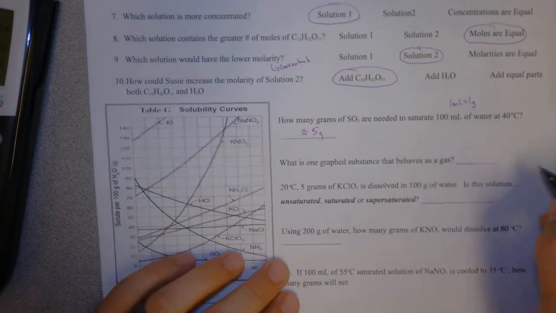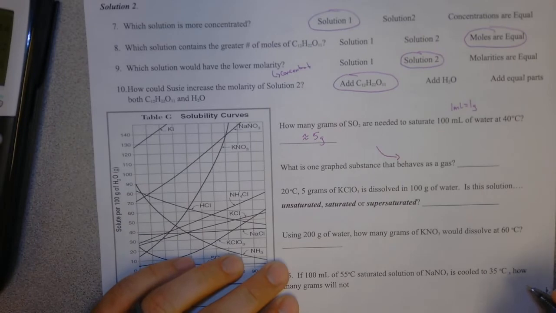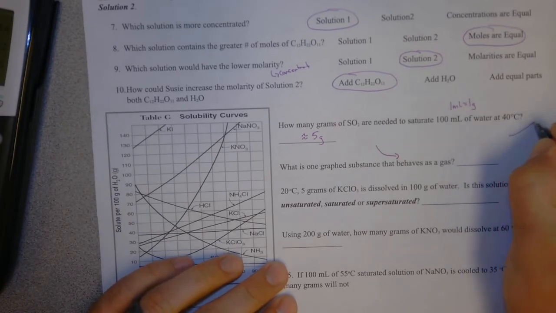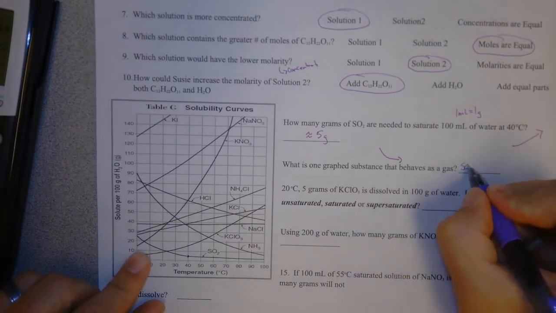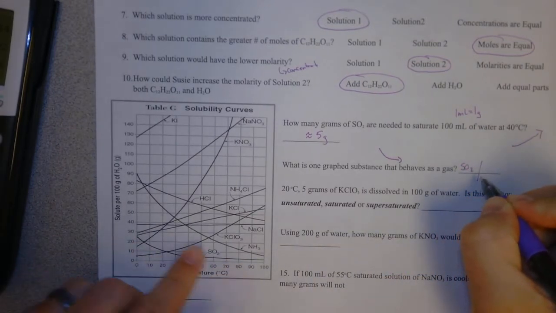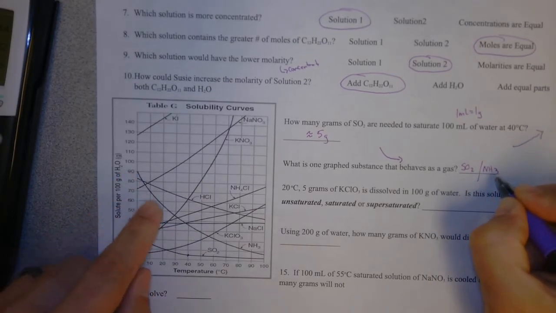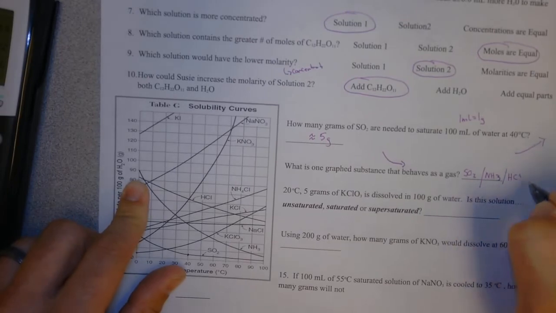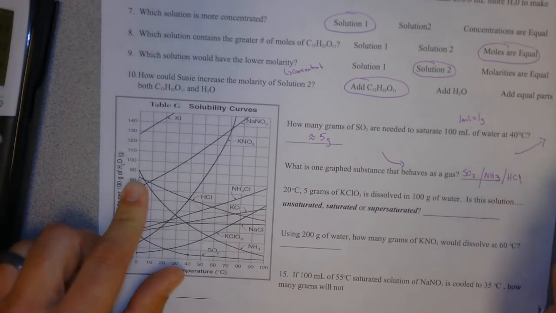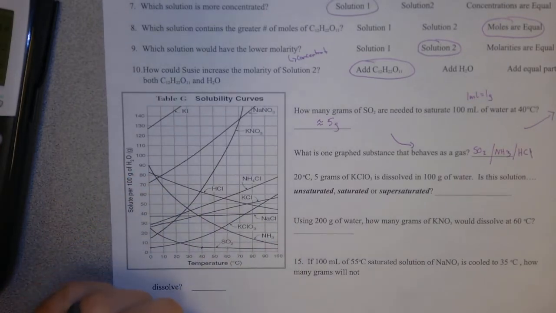All right. What is one graphed substance that behaves as a gas? A gas should be trending down like so. A solid or liquid will trend up like that. So you could have had SO2, because that trends down. You could have had NH3, because it also trends down. And you also have HCl. Now, HCl is not necessarily a gas, but it does behave as a gas, like you can see here, because it's trending down.